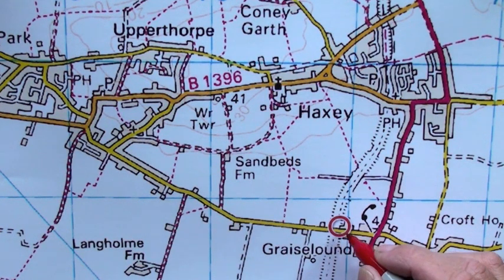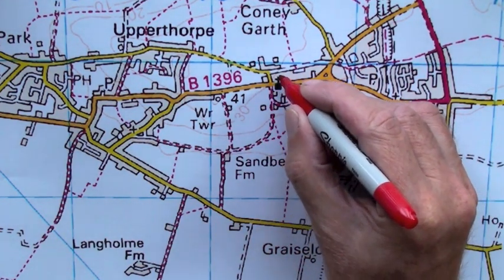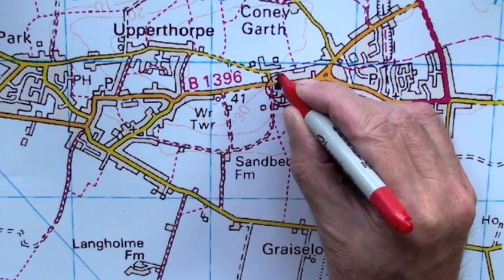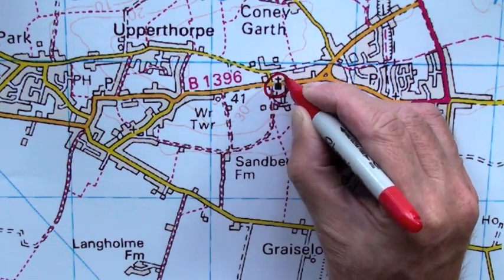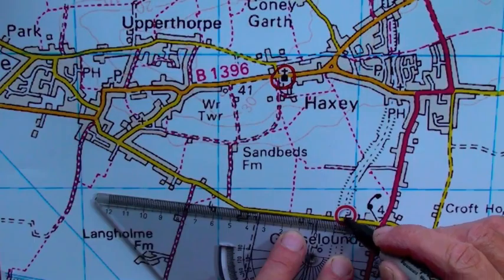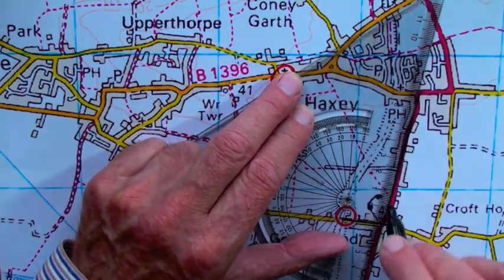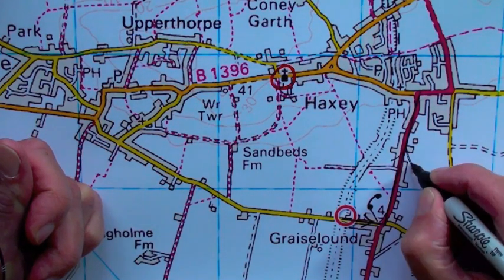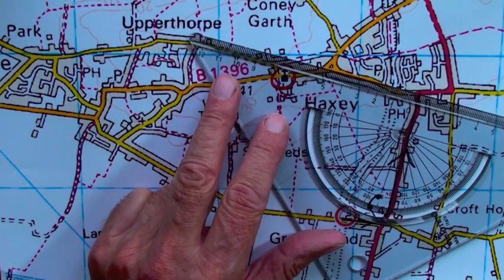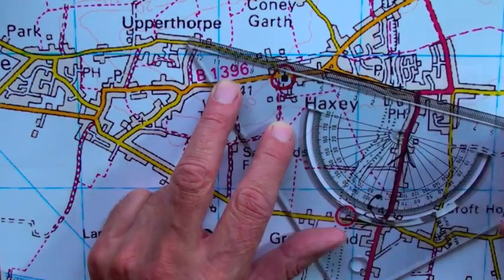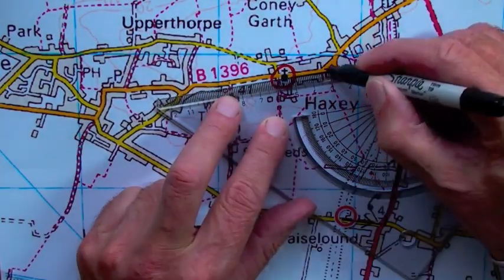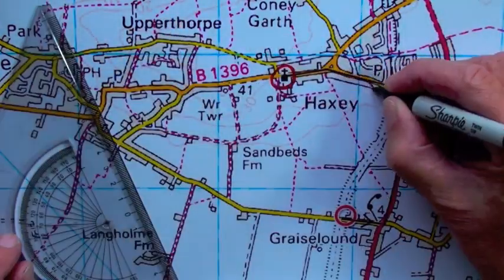If we wanted to travel by road from the house with the red circle up to the church in the village, being circled now, we would follow the roads like this. Each part of the journey is of a different distance and is in a different direction. But it's obvious from the map that we add these end to end.